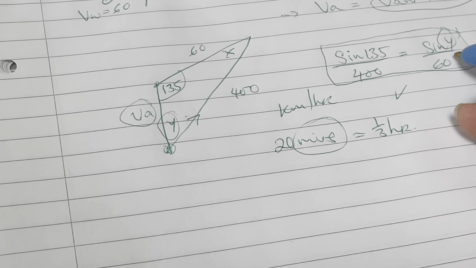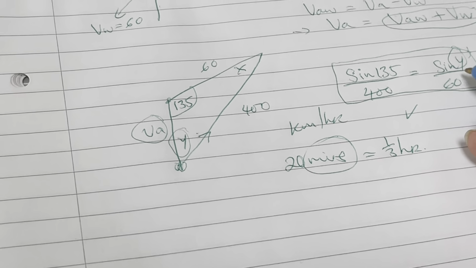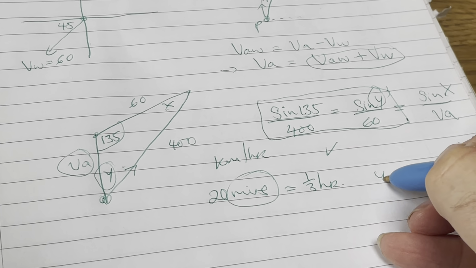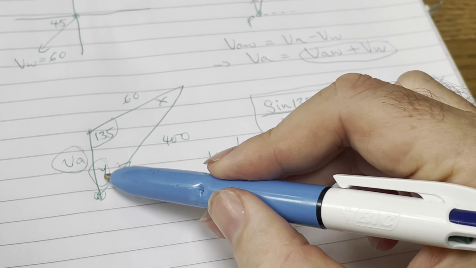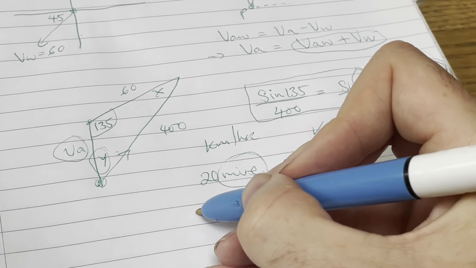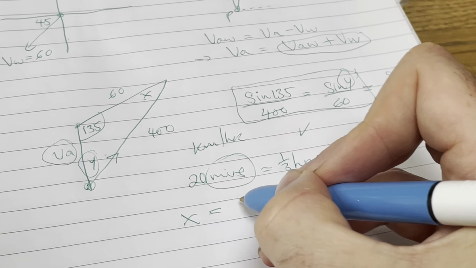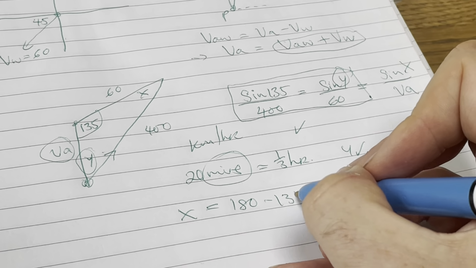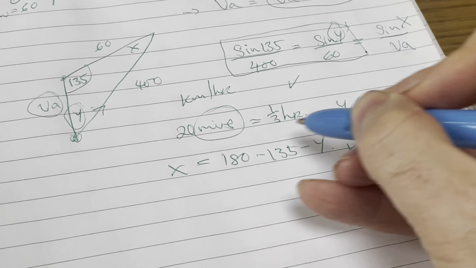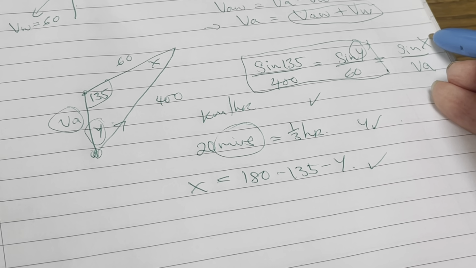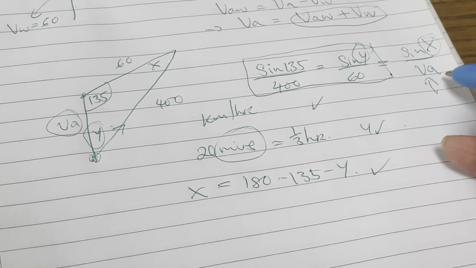Well, we have sine y from that one, which will give us y. And then once you have two angles in a triangle, x is going to be equal to 180 minus 135 minus y. So we now have x, and we can pop that in there and we'll get VA.